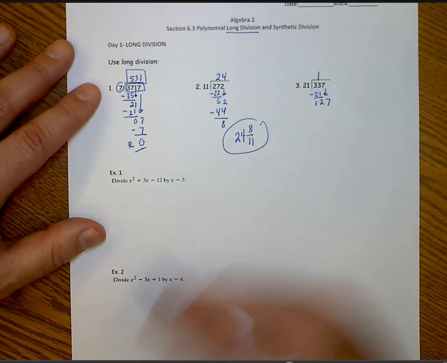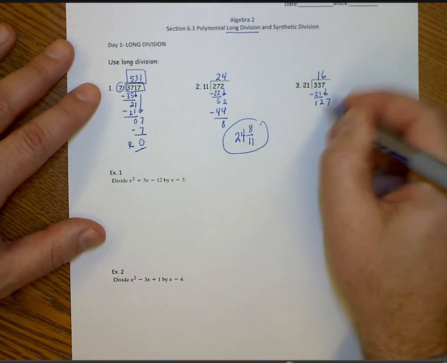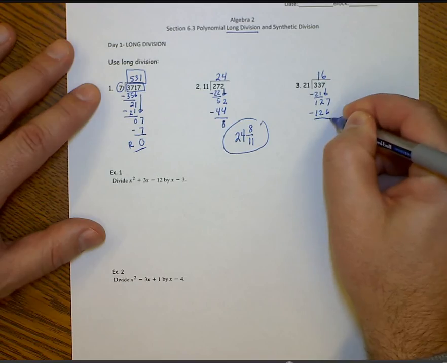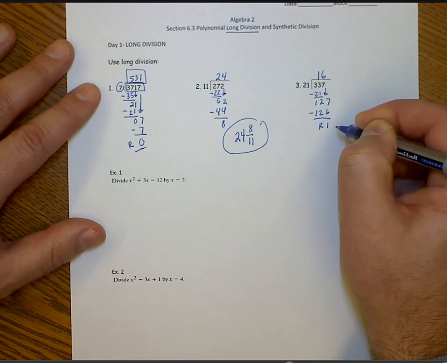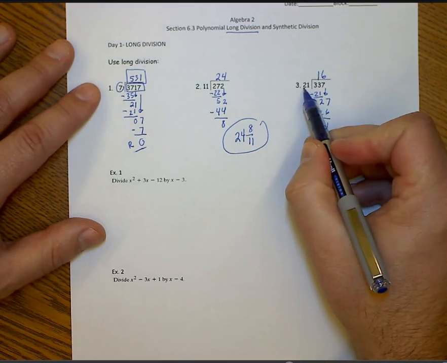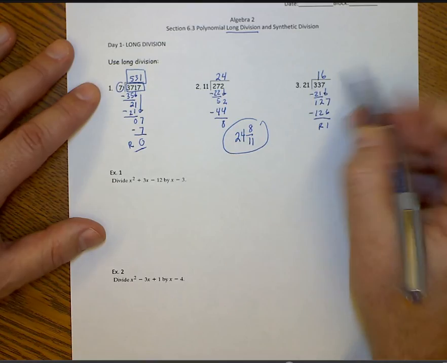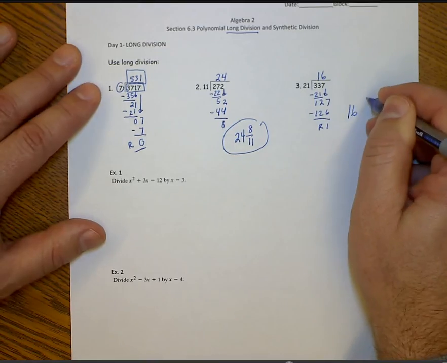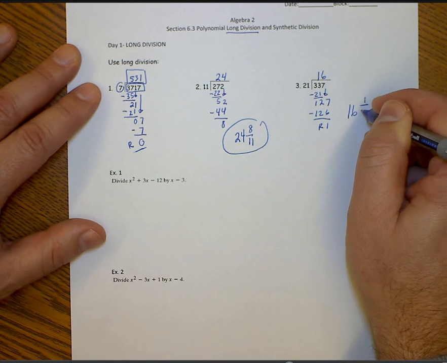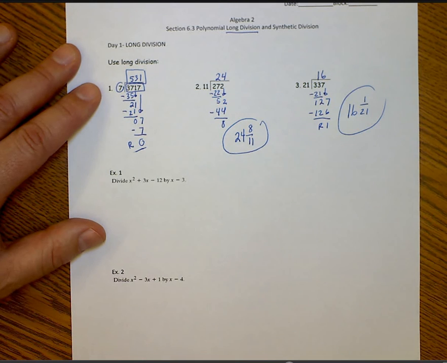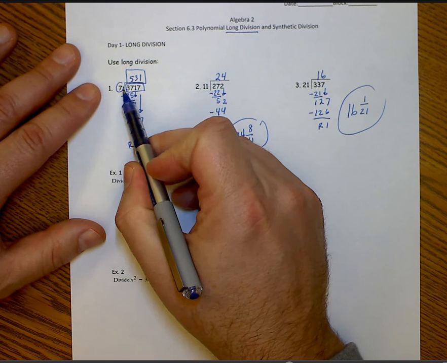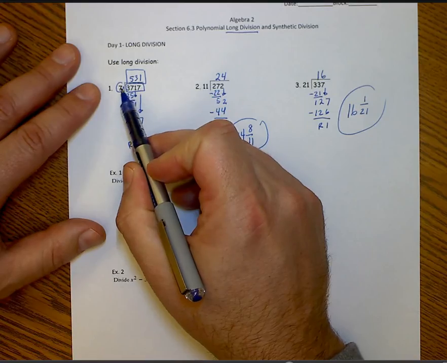So yeah, 6 times. Again, this one has a remainder of 1. So it means 21 is not a factor of 337, because this one would be 16 and 1 over 21. So this is the only one that was a perfect factor on number 1.